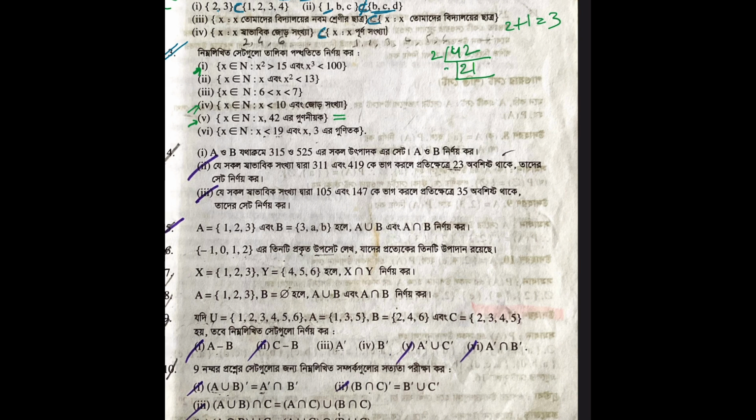So if we divide by 3, we get 7. How do you know? 3 times 1 is 3, 3 times 2 is 6, 3 times 3 is 9, 3 times 4 is 12, 3 times 5 is 15, 3 times 6 is 18, 3 times 7 is 21.